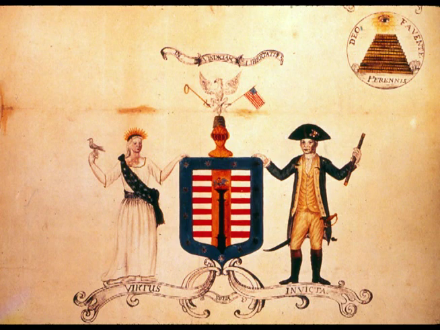His second design shows for the first time in the seal process the pyramid appearing with the Eye of Providence. Barton's design also had a shield with stripes, and we see the eagle for the first time. The dove of peace and the soldier later translate into an olive branch and arrows. Barton's designs were taken by Congress.